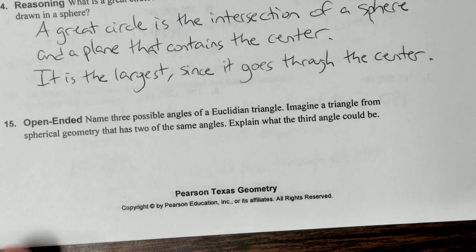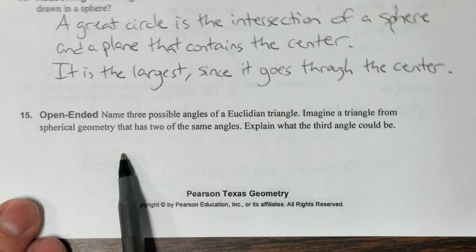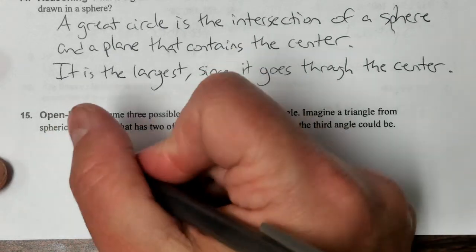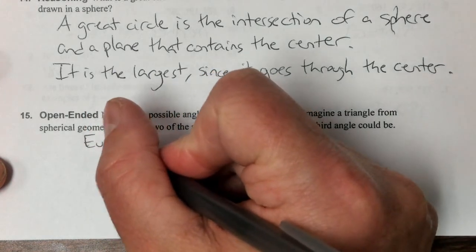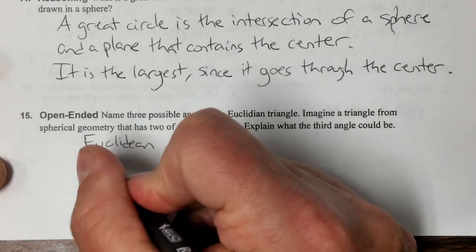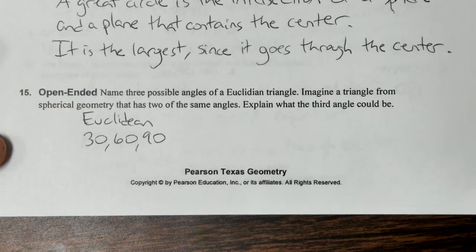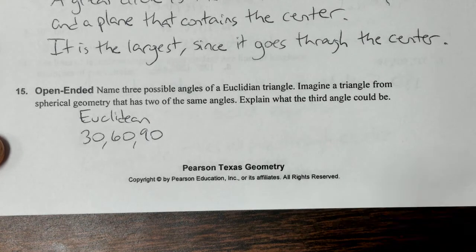Okay, then number 15. This is open-ended. Name 3 possible angles of a Euclidean triangle. Imagine a triangle from spherical having 2 of the same angles. Explain what the third angle could be. One we used in one of my classes was just the 30, 60, 90. That's a random example.